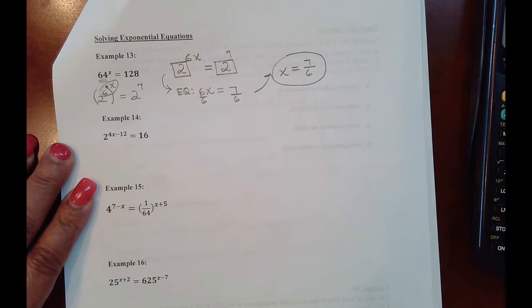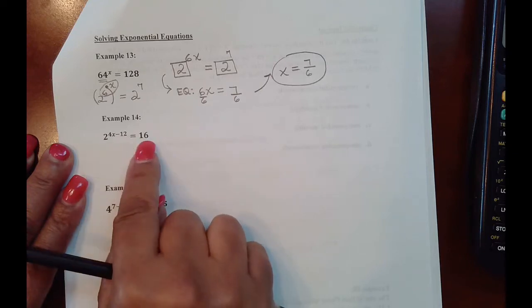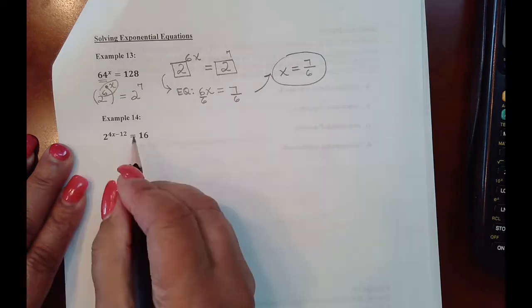Okay, likewise in this problem. Right now this has a base of 2, it can't get any smaller than that. So we're going to rewrite this as a base of 2.